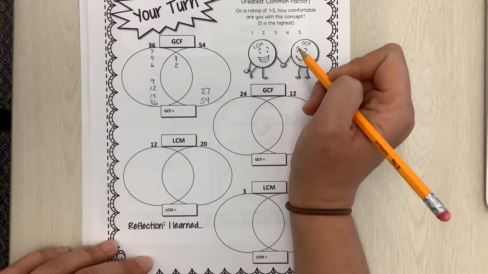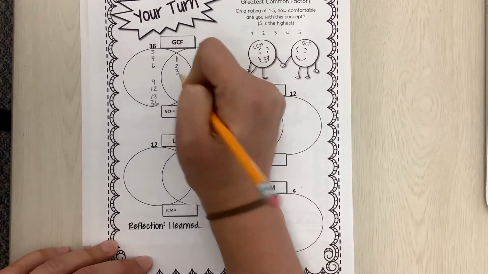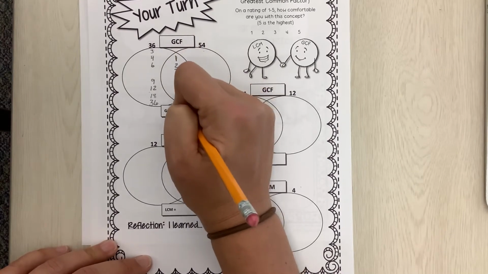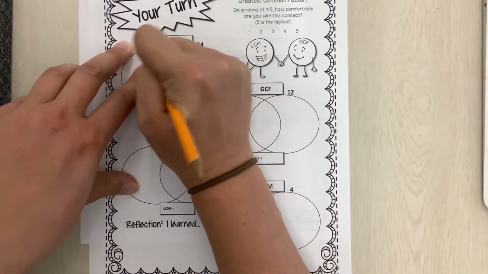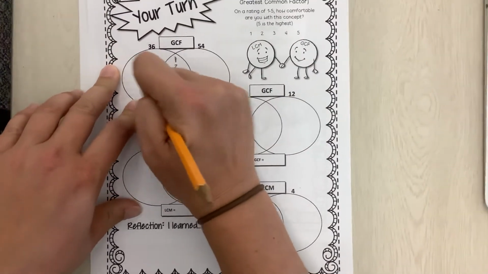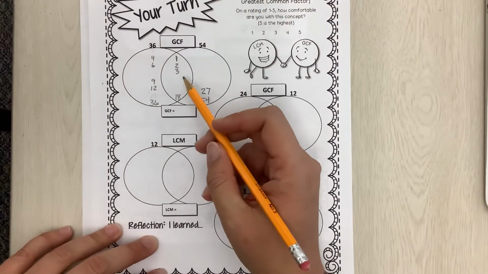Let's try 3. 3 times what equals 54? 3 times 18. Oh my goodness. So 3 and 18 have already been used. So I'm going to erase them from this side because I can put them in the middle because it works with 54 also.